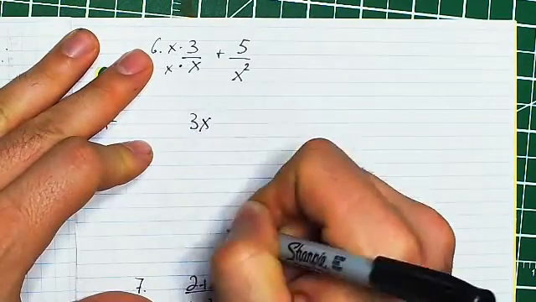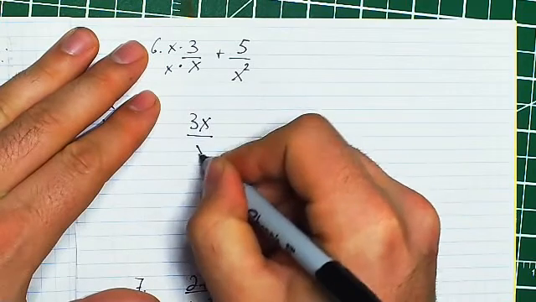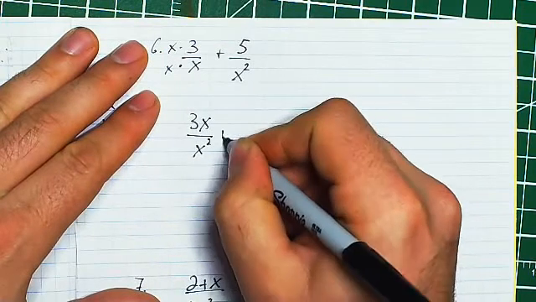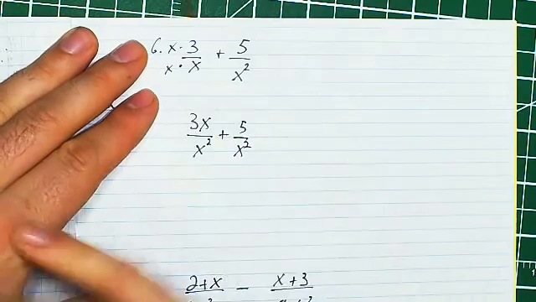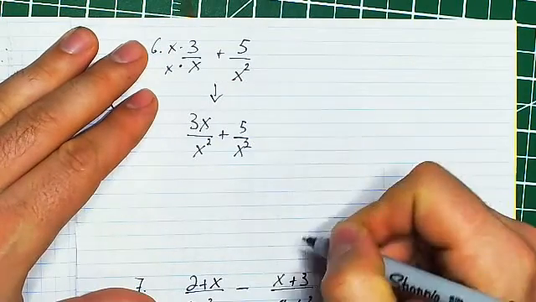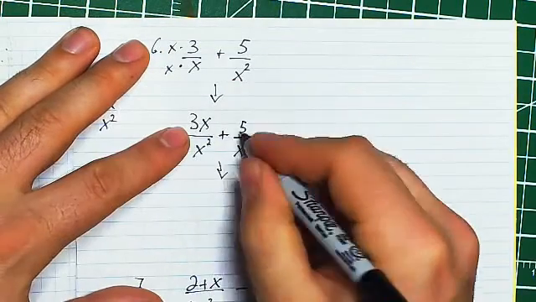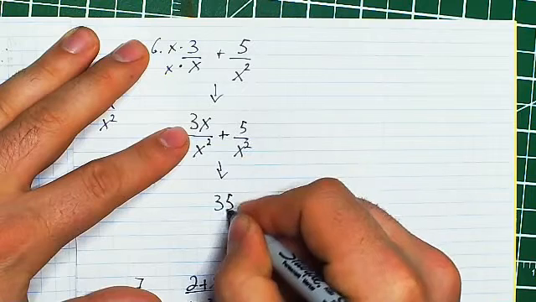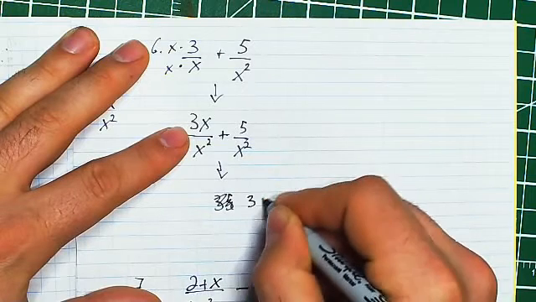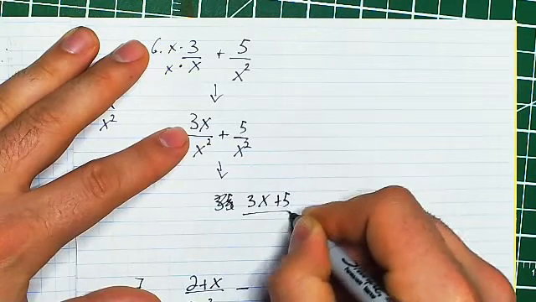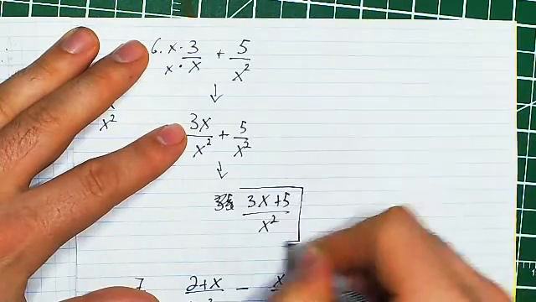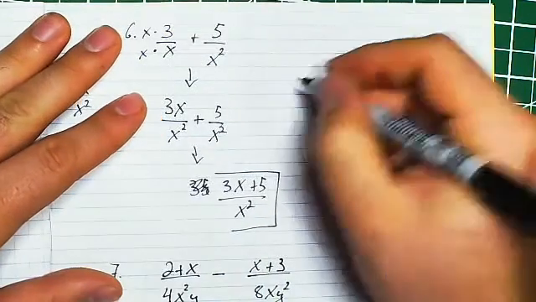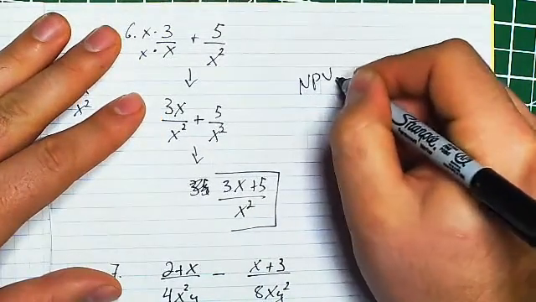So, x times 3 turns into 3x. x times x is x squared. We're going to add 5 over x squared to this. 3x plus 5, all over x squared. We can't simplify this, so that is our final answer.